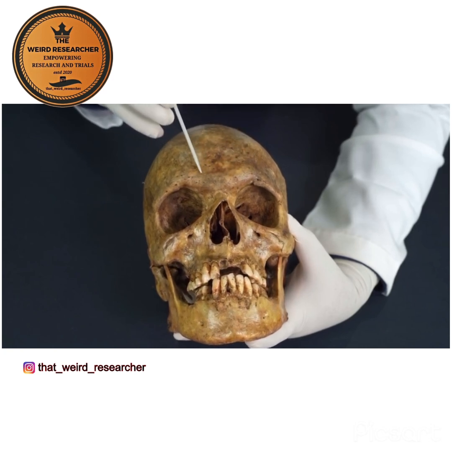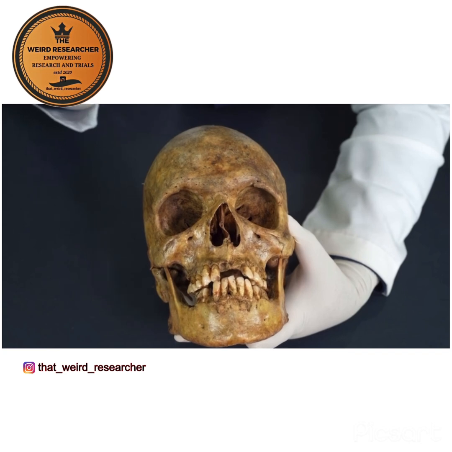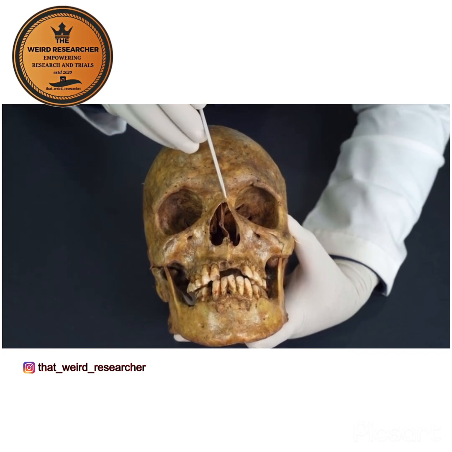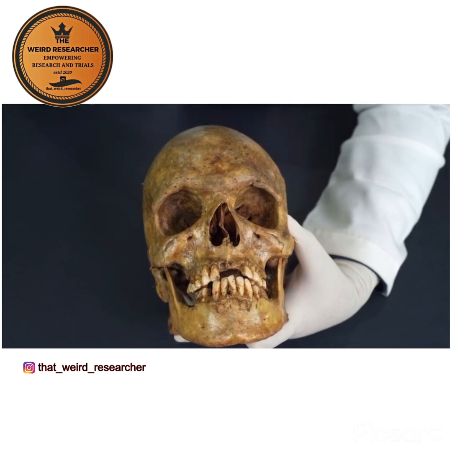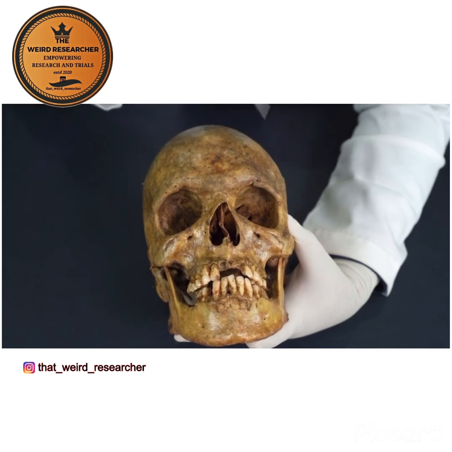Coming from the glabella, we can see these elevations. These elevations are called superciliary arches, and they usually correspond to the position of the eyebrows. Then the point where the nasal bones meet the frontal bone, the squamous part, this region is called the nasion. Then we have a pair of orbits which lodge the eyeball.